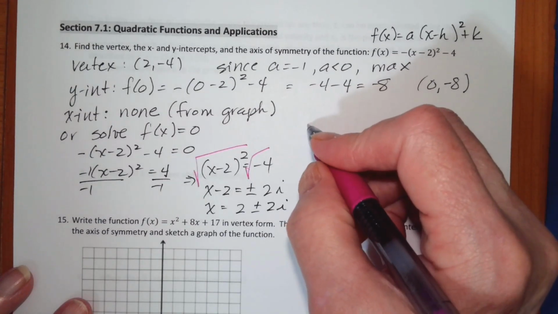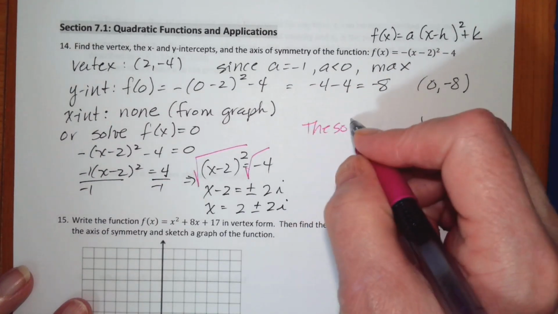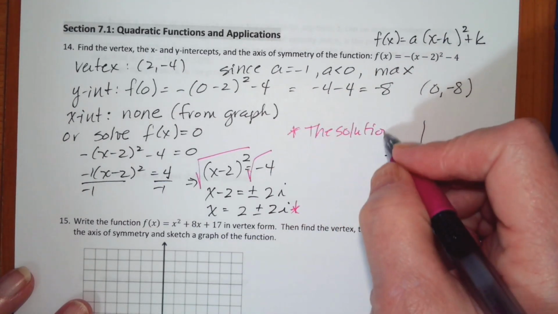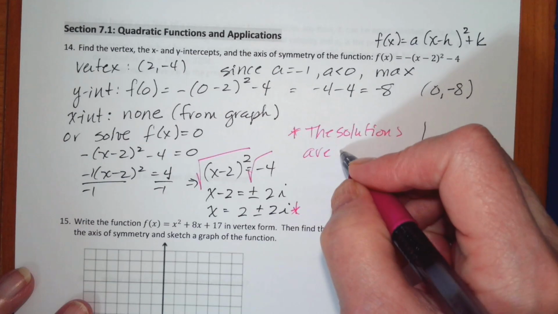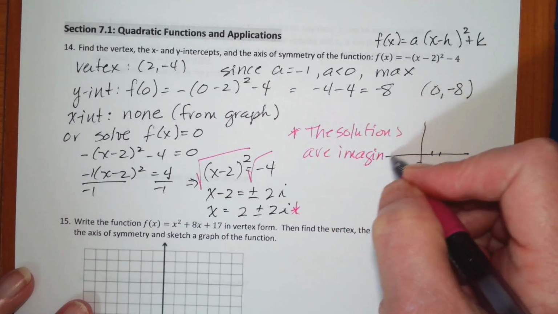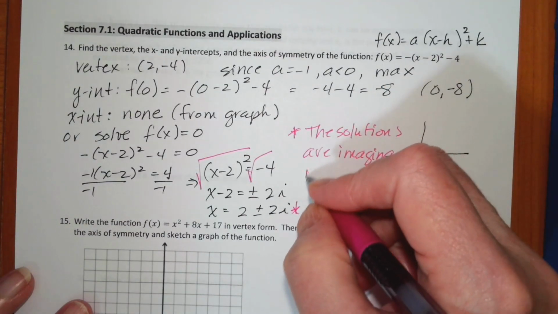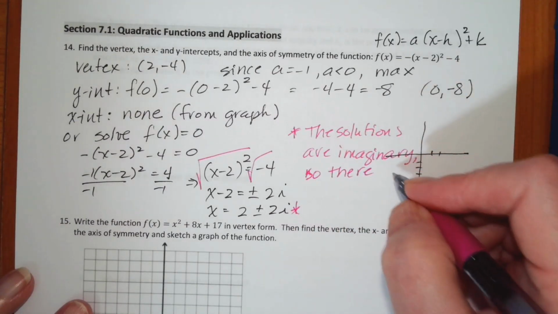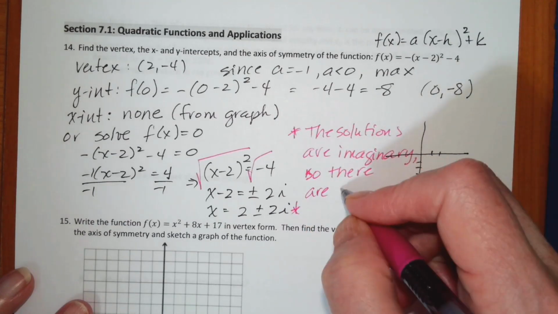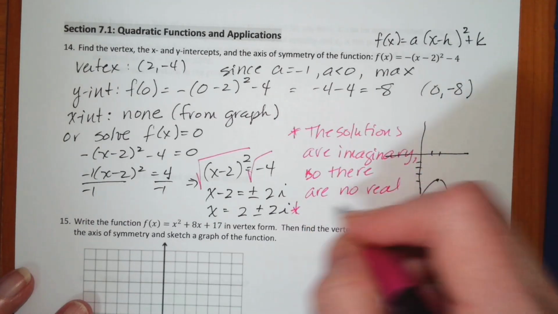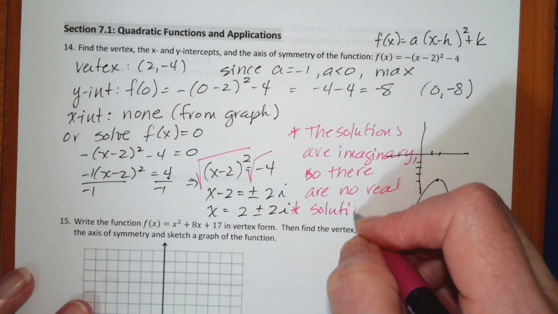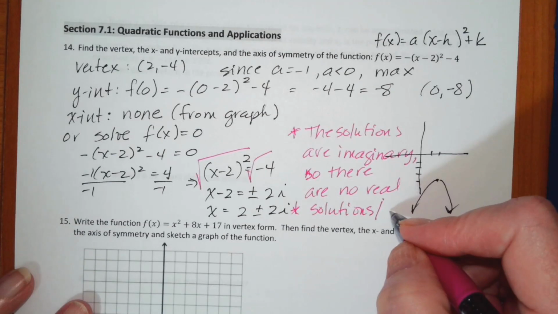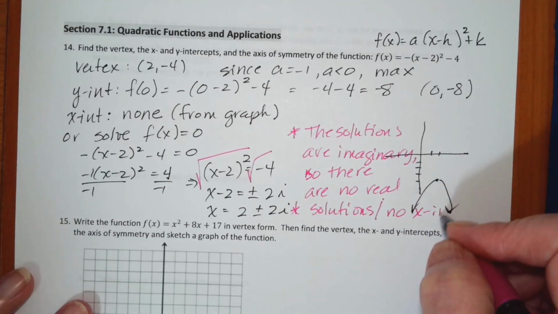What this tells me is that the solutions are imaginary, so there are no real solutions, which means there are no x-intercepts.